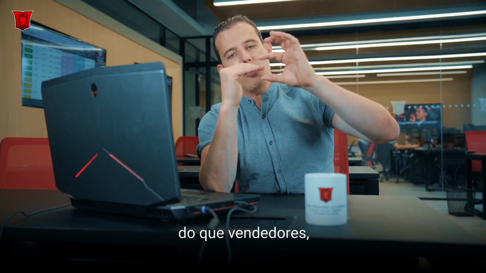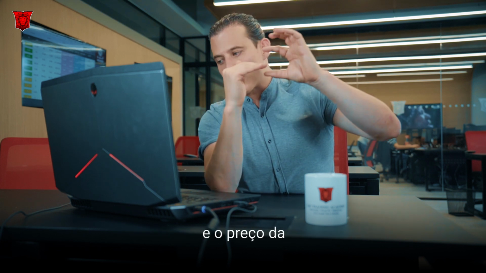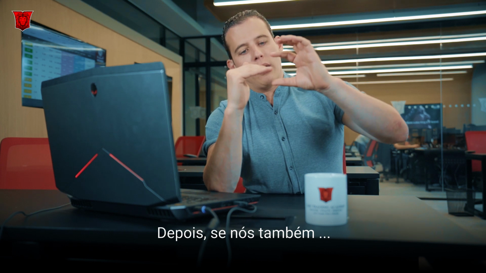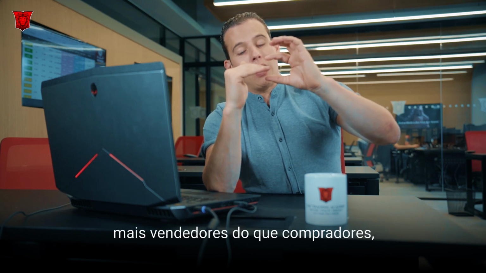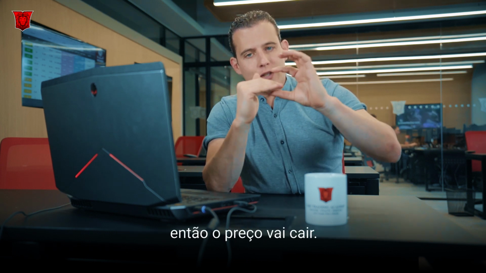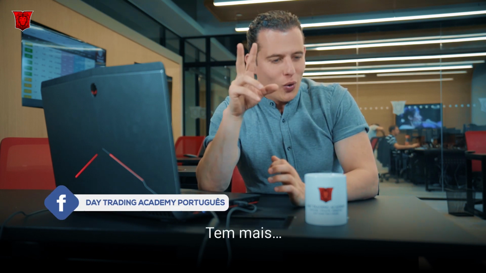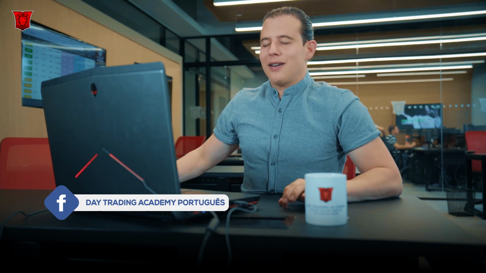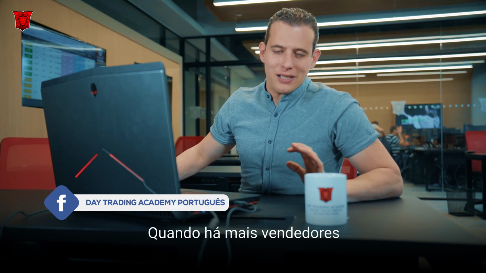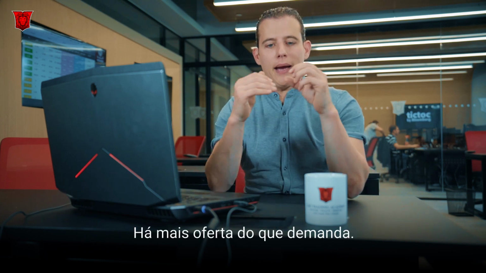So if there's more buyers than sellers, then obviously the bid will rise and the price of the stock will rise. And if we have a situation where we have a lot more sellers than buyers, then the price will drop. It's because there's more... I'm thinking in Spanish, there's more, not demand, oferta is how you say it in Spanish. There's more basically sellers than demand. Supply, there's more supply than demand.